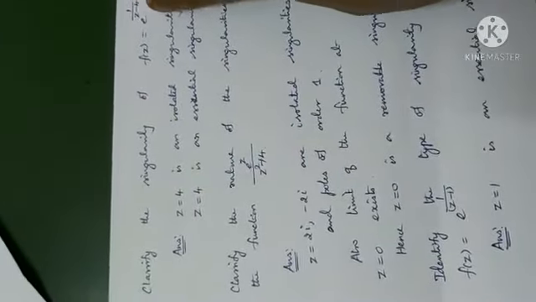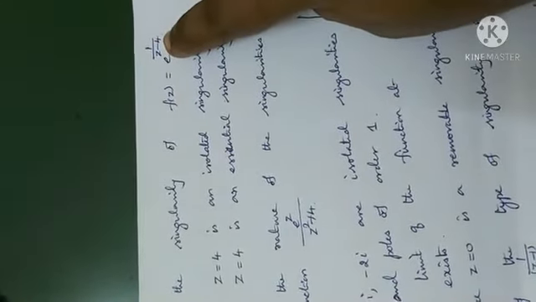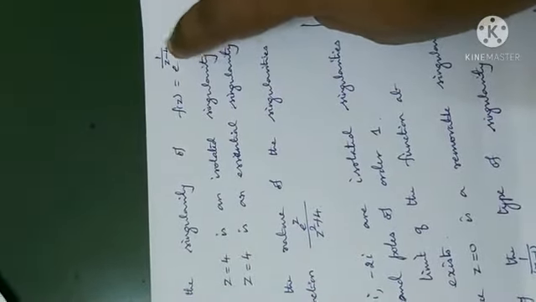Next, see the singularity of e power 1 by z minus 4. If we have the denominator z minus 4, we talk about a pole, etc. Here the denominator is in the power of the exponential, so we cannot talk about a pole here. See, e to the power 1 by z minus 4.